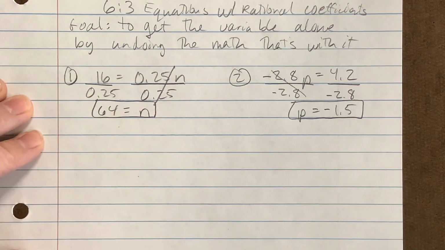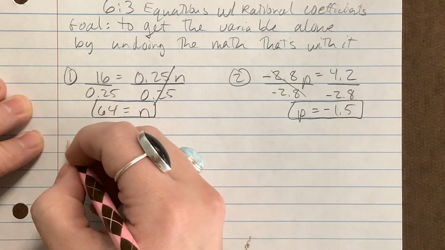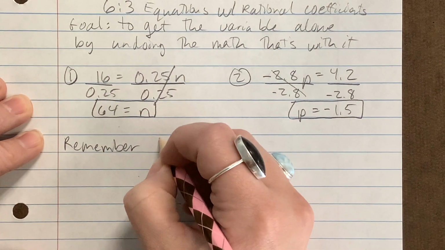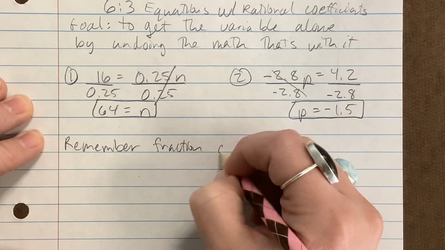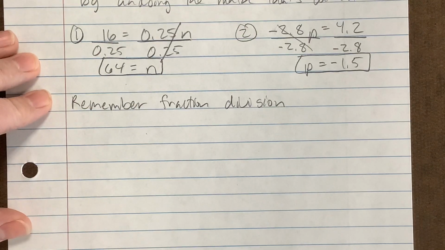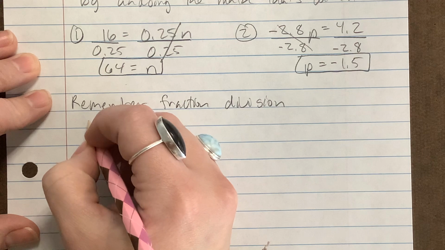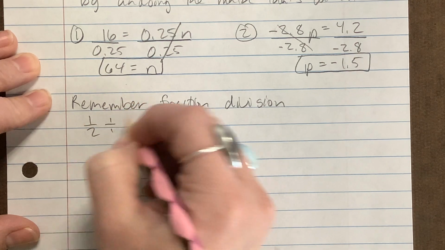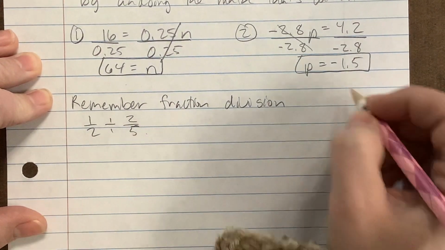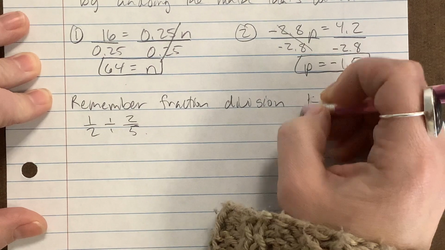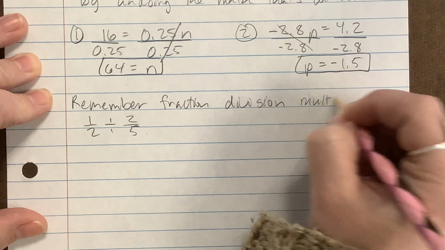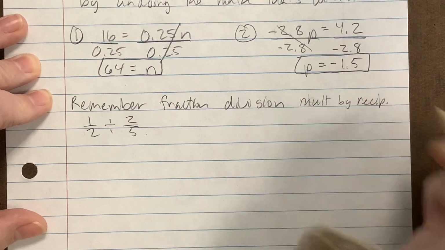All right, now let's get to the tricky bit. Let's remember particularly fraction division. Okay, this is what we need to remember. So when we have, say, 1/2 divided by 2/5, remember this is our keep, change, flip, but this is when I really want you to actually think of it as multiply by the reciprocal.